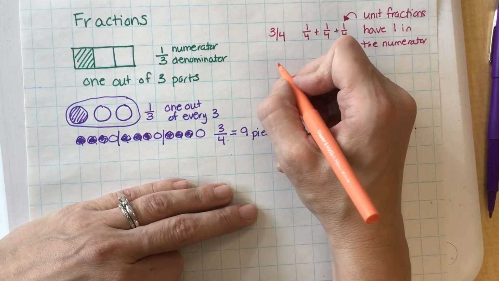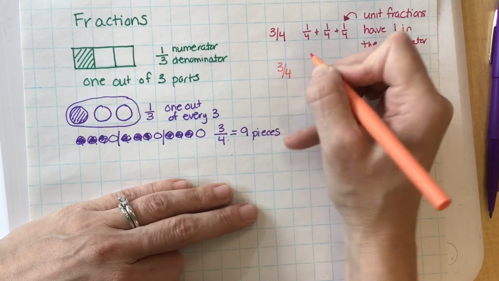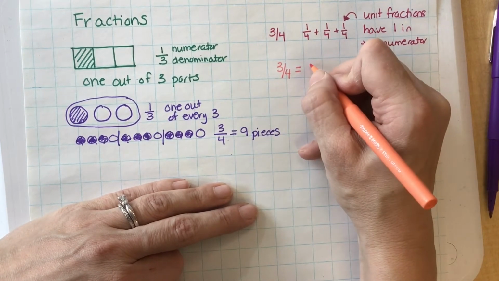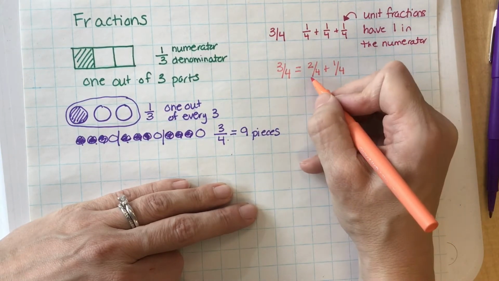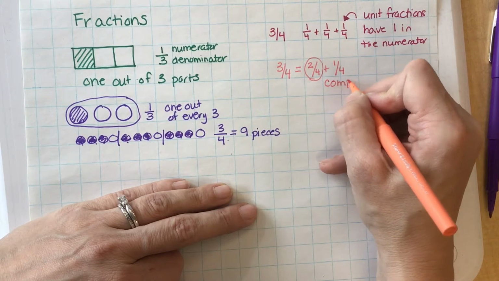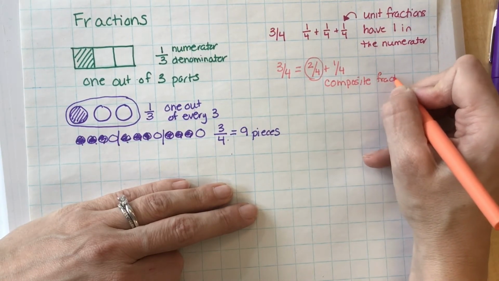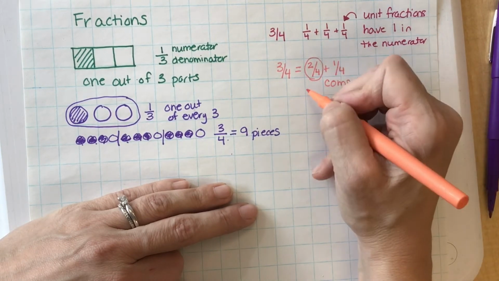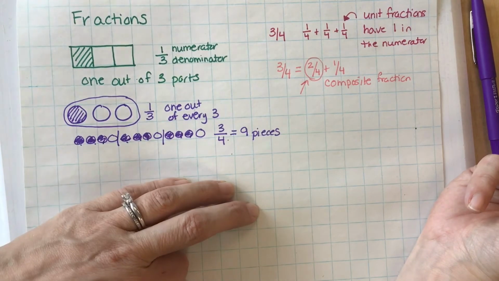If we have a composite fraction, 3/4 is also equal to 2/4 plus 1/4. In this case, 2/4 is a composite fraction because it itself is made up of unit fractions. I can do 1/4 plus 1/4 to make 2/4.